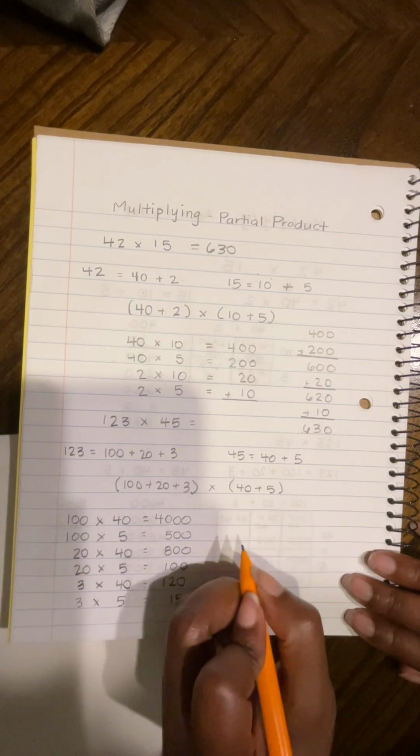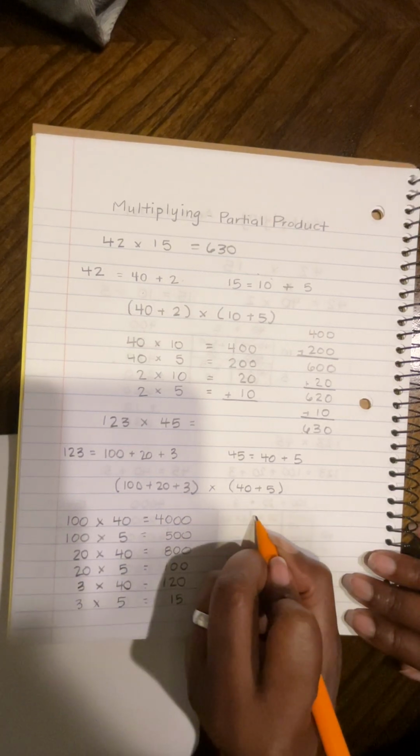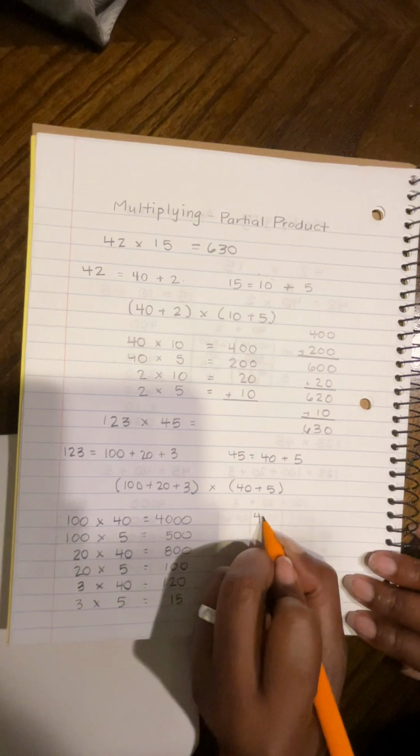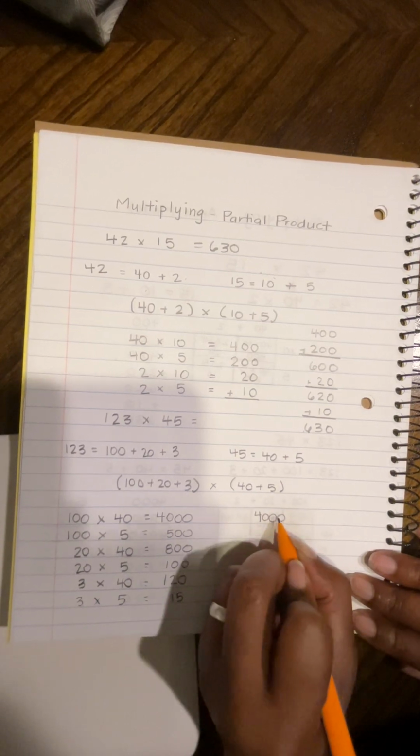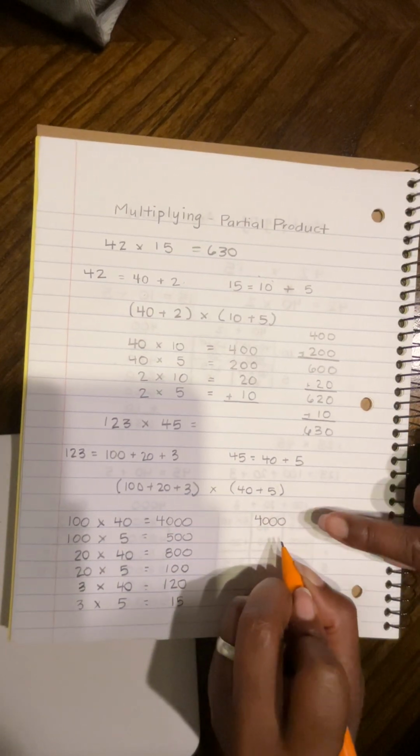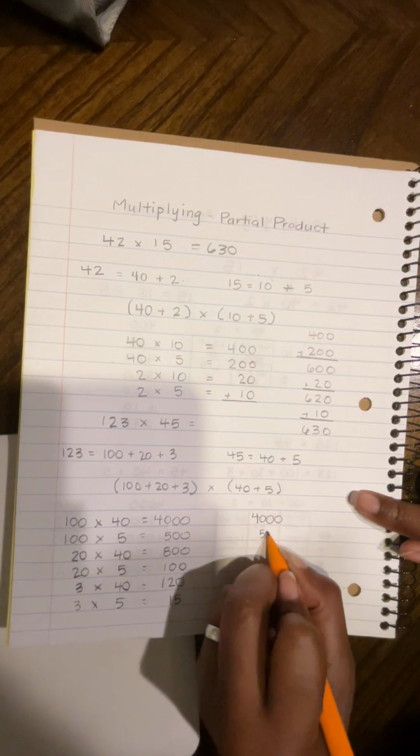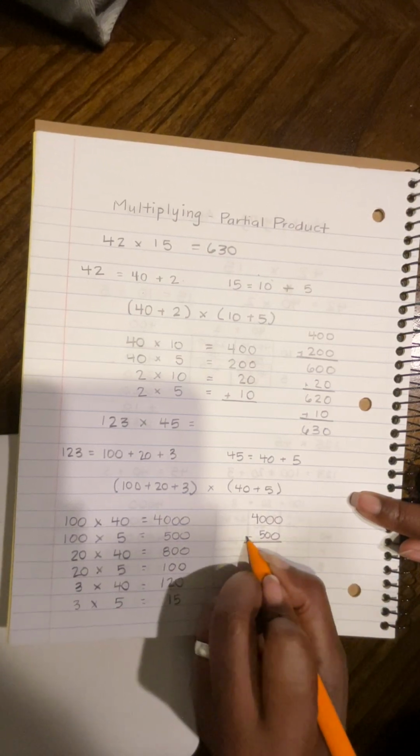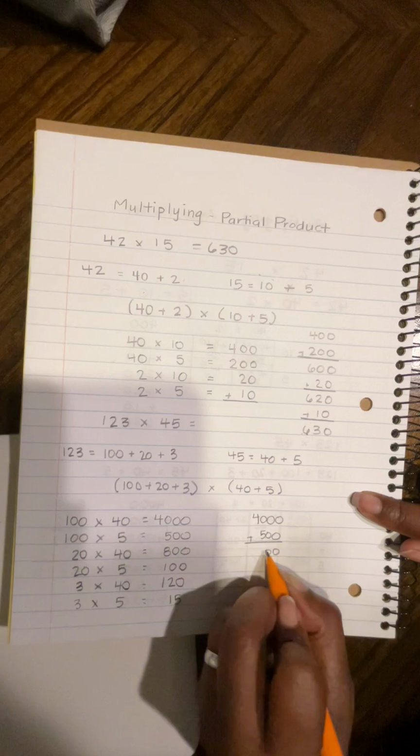Now I'm going to add them together. And like I stated previously, I'd like to do the largest ones first. So we're going to do 4,000 plus 500, which is 4,500.